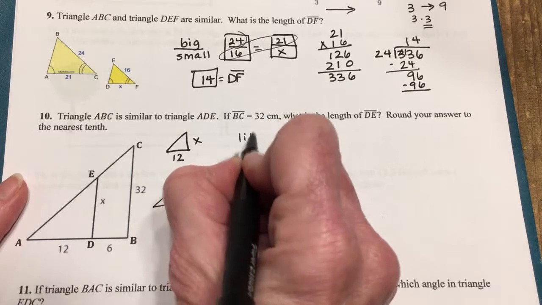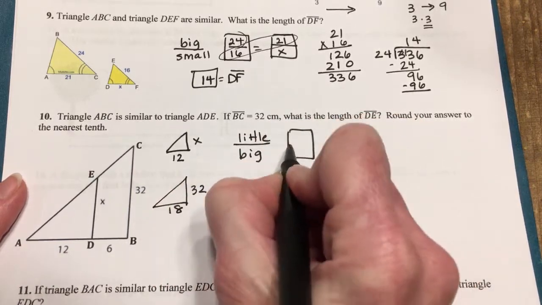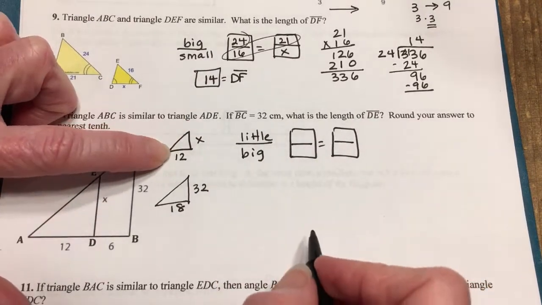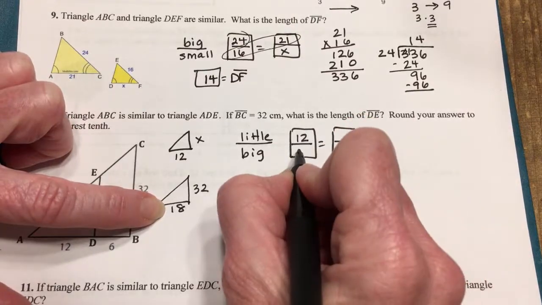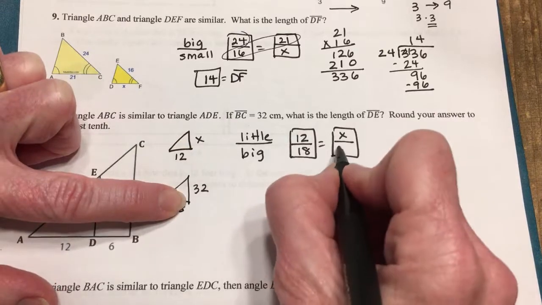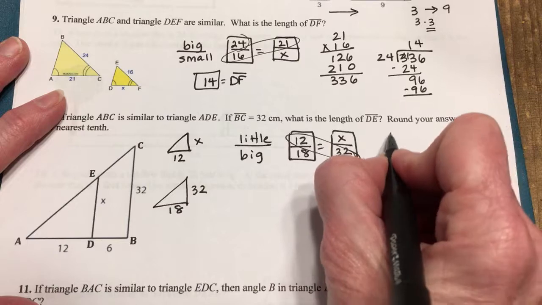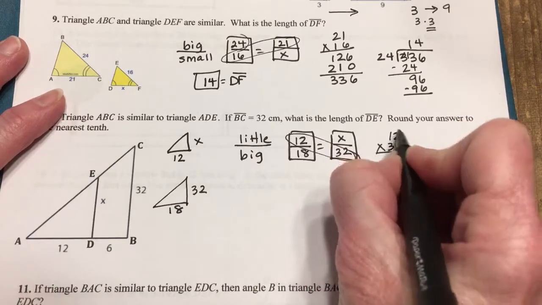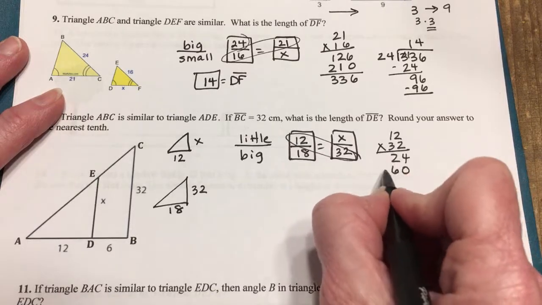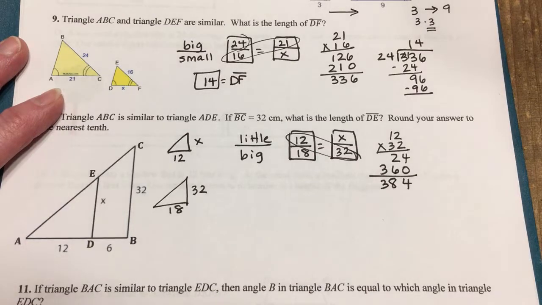I can do the little triangle to the larger triangle. Set up your boxes. In the little triangle, this bottom side is 12, and in the big triangle, it's 18. Back to little, this side is X, this side is 32, and then solving, I'm going to multiply diagonally. 12 times 32: 3 times 2 is 6, 3 times 1 is 3, so that's 384. And then I want to divide by 18.